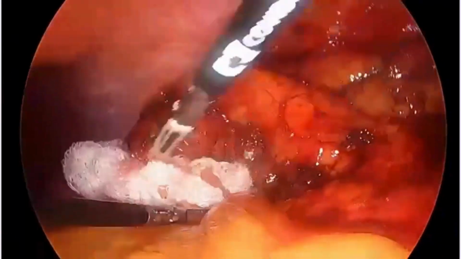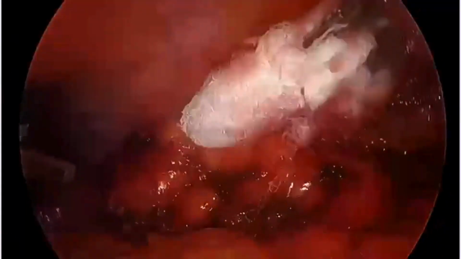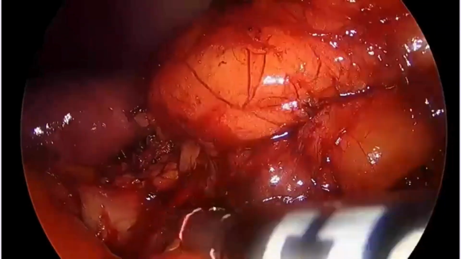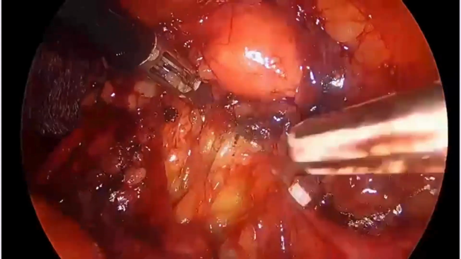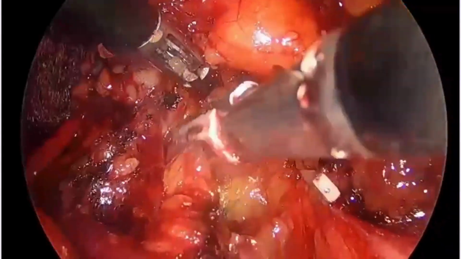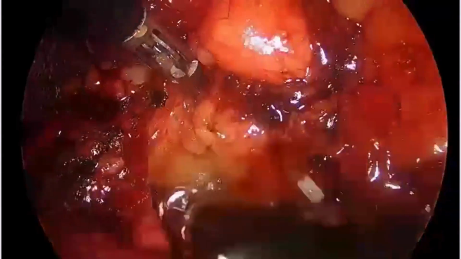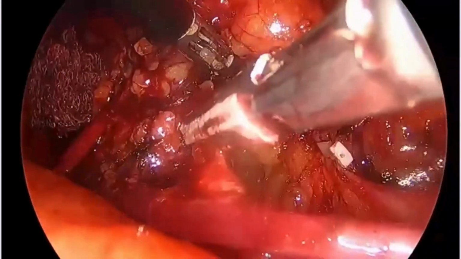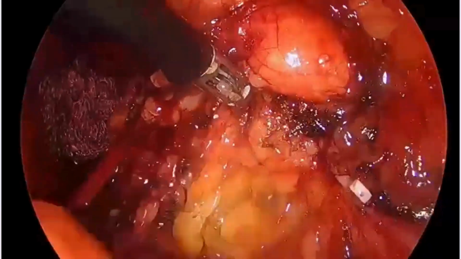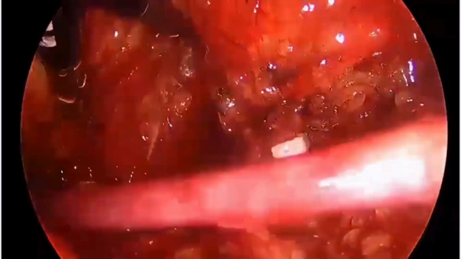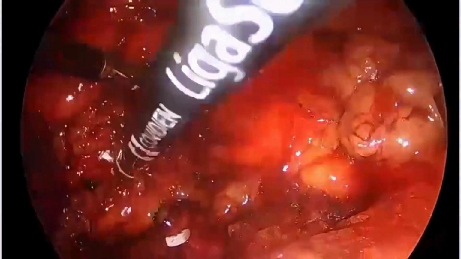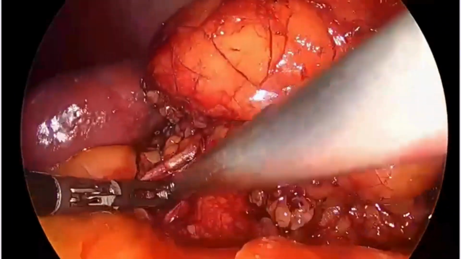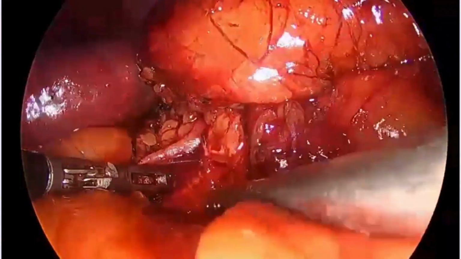And because we could not get that good leverage to lift the kidney, we had to dissect it some more cranially towards the spleen, and then slowly started going towards the hilum. And after a while, after doing some more dissection with the help of ligature, we started seeing a cord-like structure behind the renal vein. And this was the first glimpse of the renal artery that we could see.